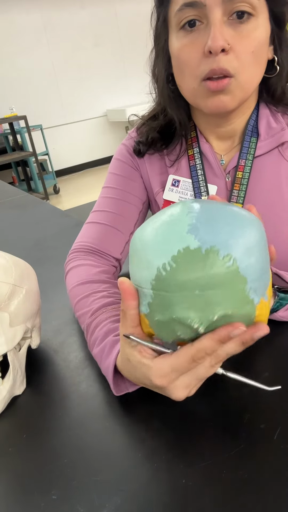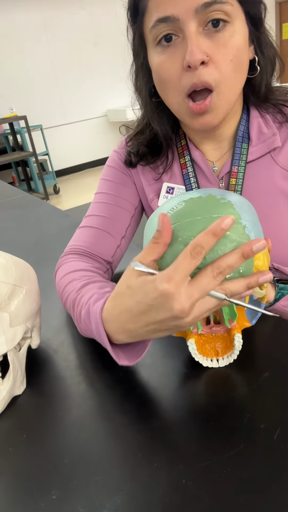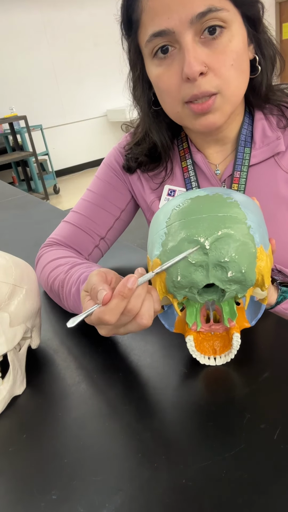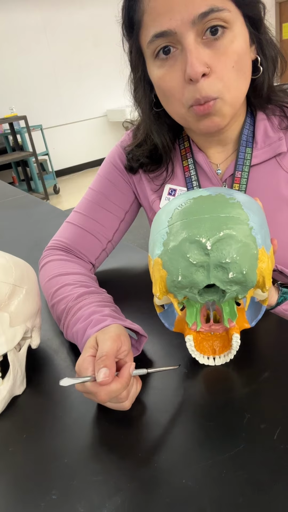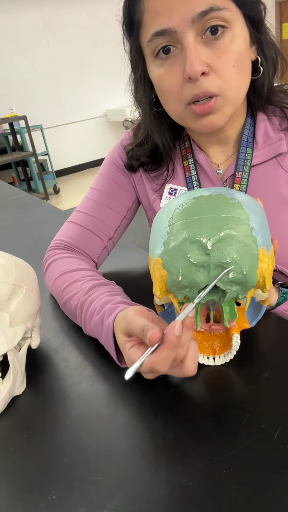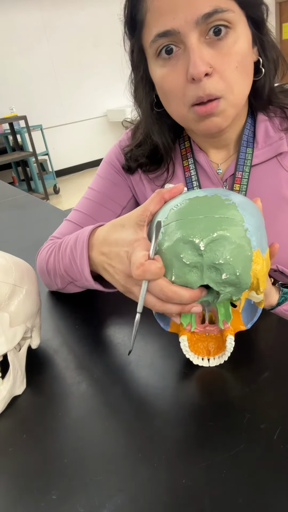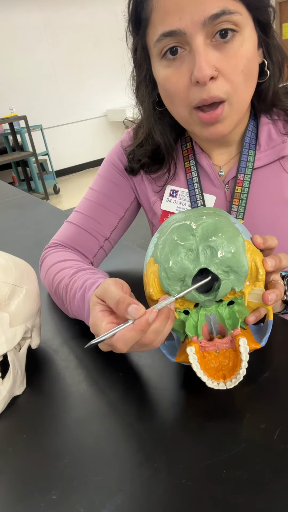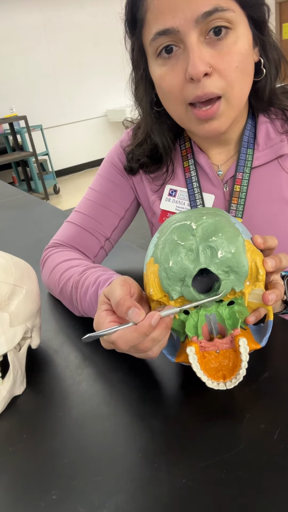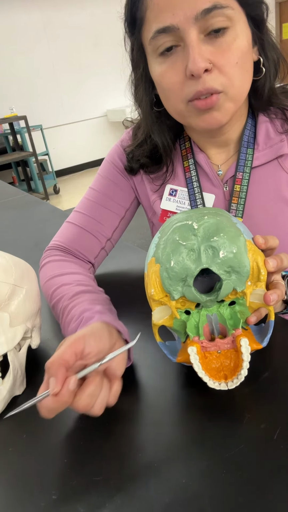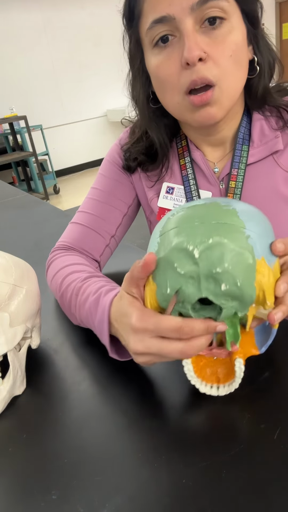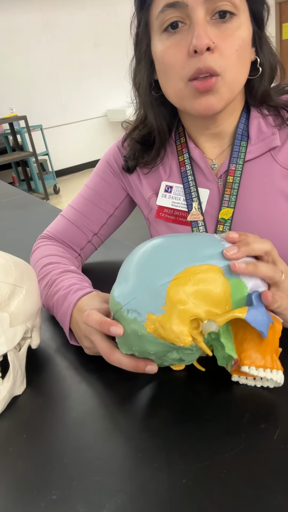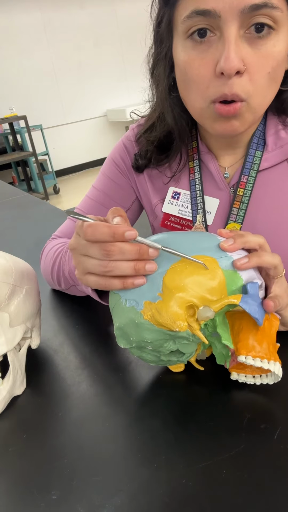Then in the back, you have your occipital bone or occiput. So the first thing that you'll see is this protuberance right here, so it sticks out. That's the external occipital protuberance. You're gonna have other processes here, but we're gonna focus on the external occipital protuberance. You have the foramen magnum, and lateral to the foramen magnum, you have the occipital condyles, which sit on that C1 lateral mass vertebrae.